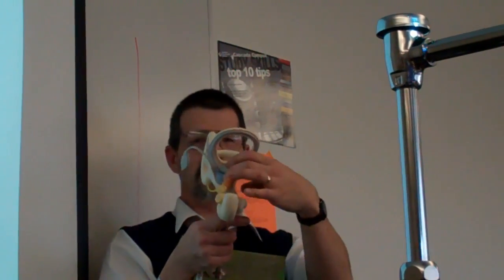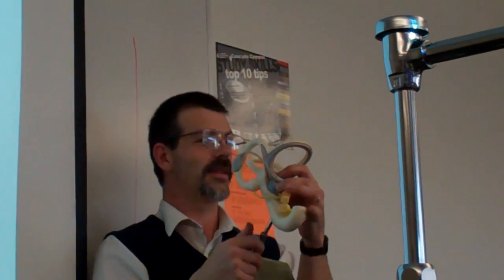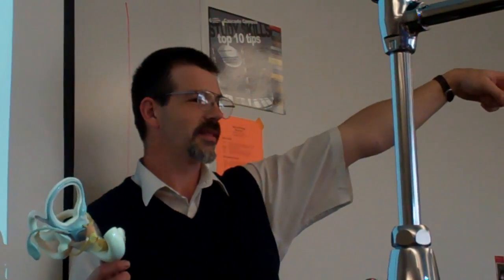The utricle and saccule are the two things in the vestibule. What are they for? What's inside of them? Fluid, along with what? Rocks. Otoliths, ear rocks. That's where the ear rocks reside.